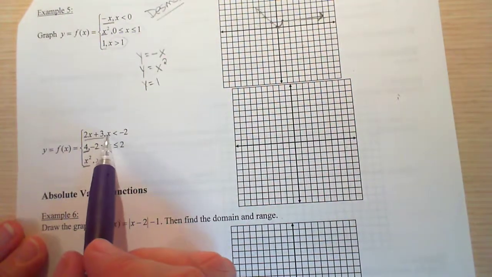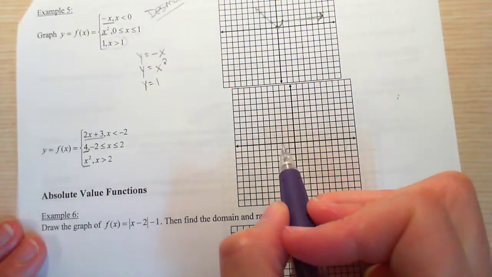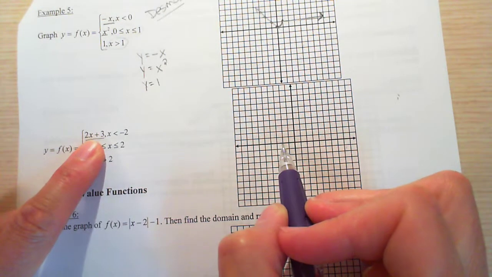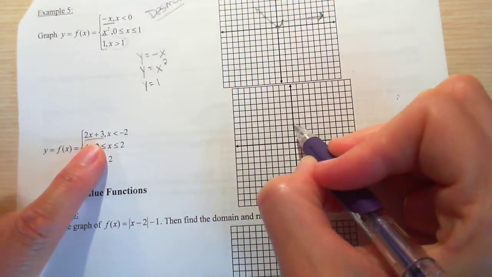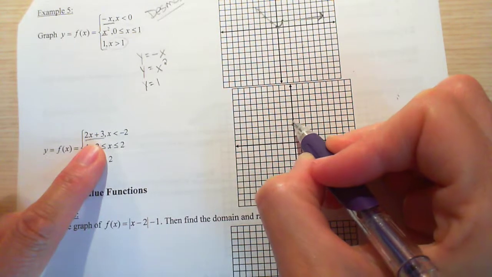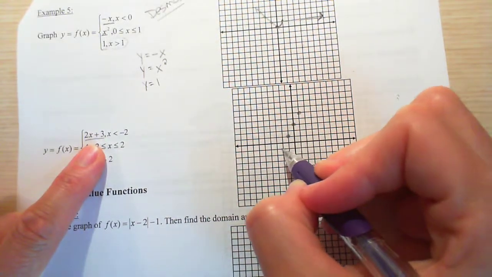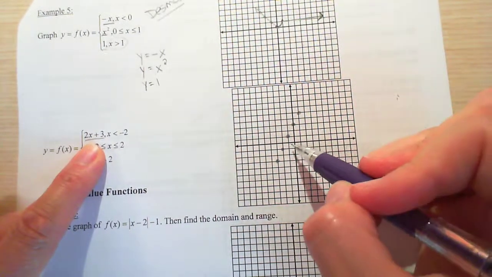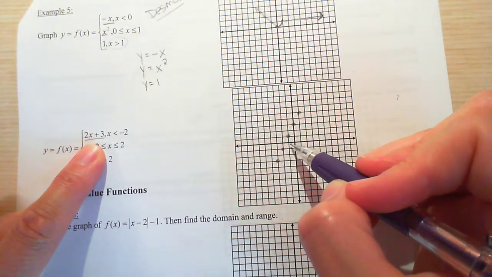So this says when x is less than negative 2. So I'm going to go to negative 2 here, and I need to graph this line 2x plus 3. Sometimes I graph the whole line. This has a y-intercept of 3 and a slope of 2, so up 2 over 1. I'm going to go down 2 and to the left, down 2 and to the left, down 2 and to the left. So that's the line. But this is just going to be from negative 2 to the left.